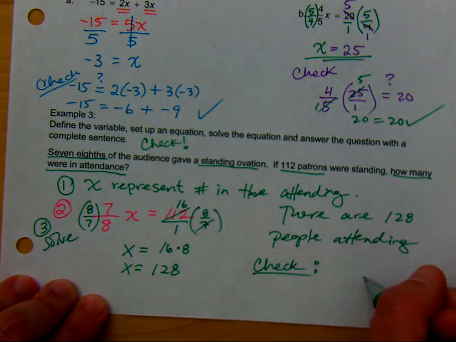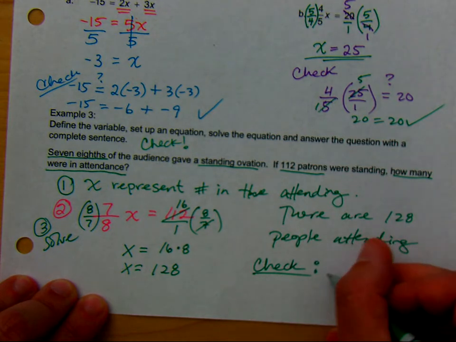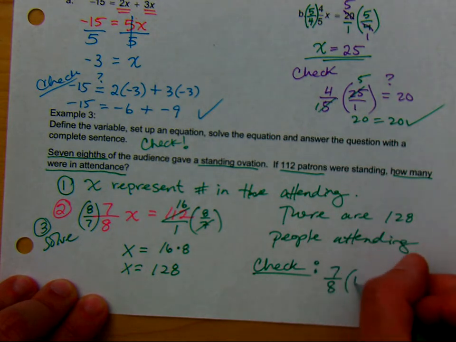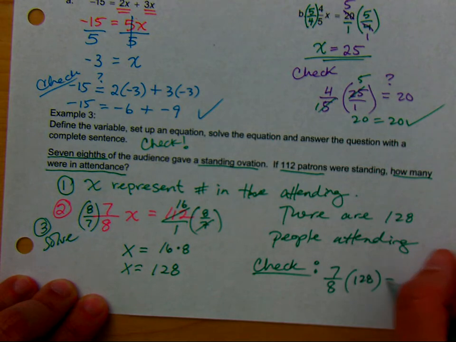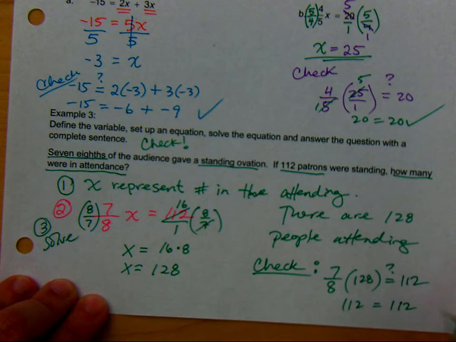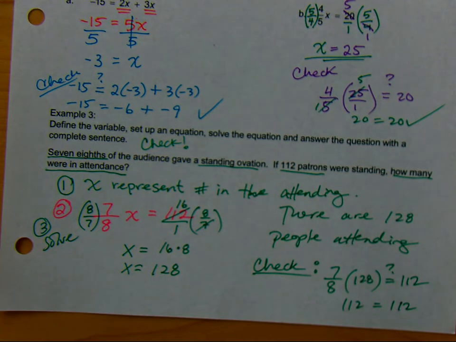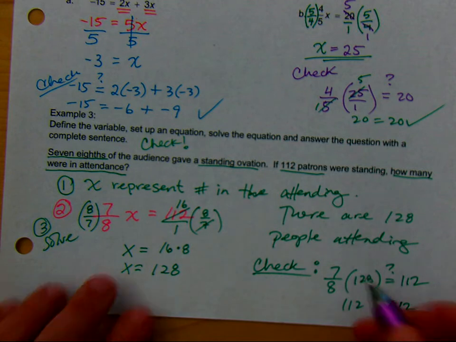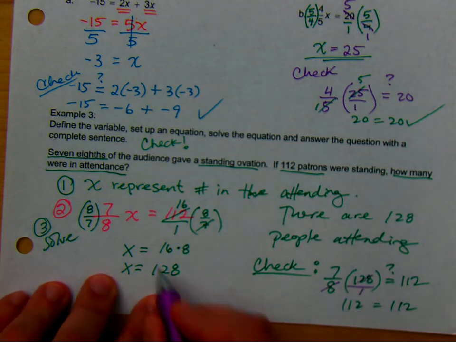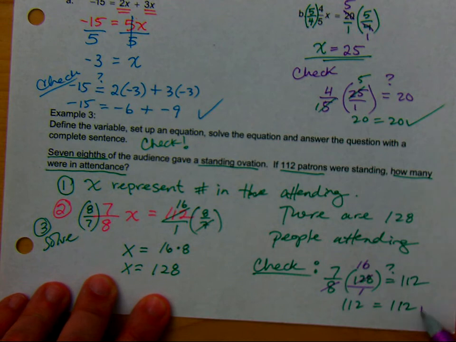So for your check, you're taking the 128 and you're taking 7/8 of it. Is that equal to 112? I'm just going to trust that it is, but you should always check it. Okay? 8 goes into 128 16 times, and 16 times 7 is 112.